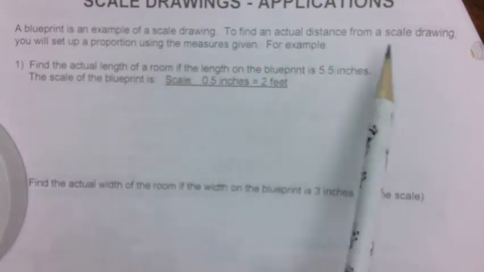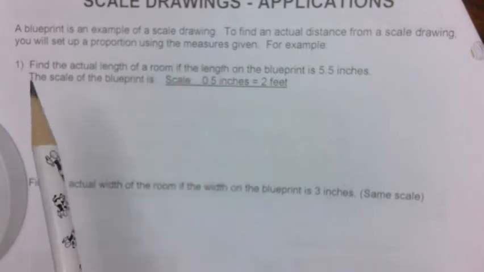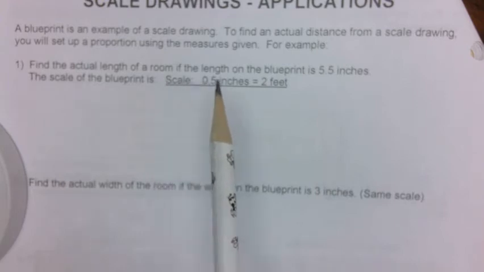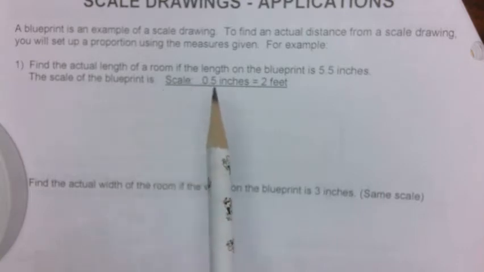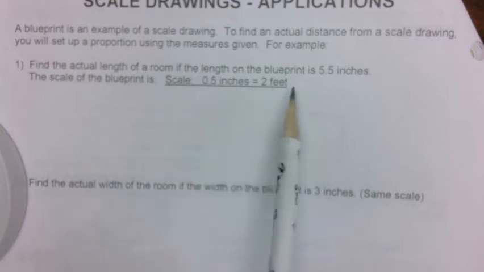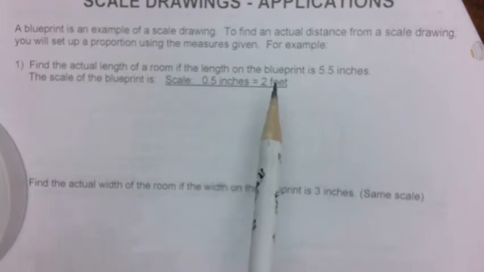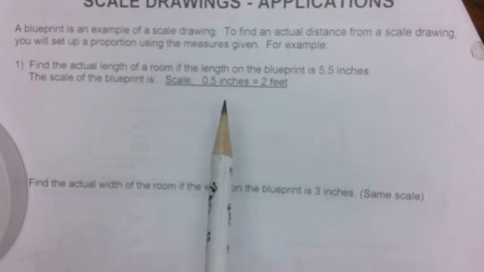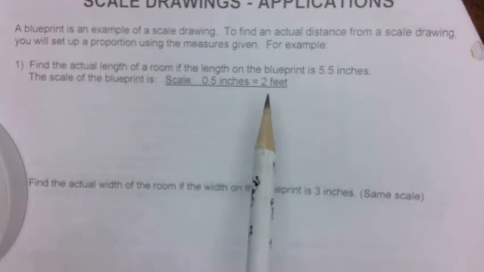To find an actual distance from a scale drawing, you will set up a proportion using the measures given. In our first example, they want us to find the actual length of a room if the length on the blueprint is 5.5 inches. The scale given by the blueprint says that a half an inch is equal to 2 feet. This is called a scale ratio. It is not a scale factor. One reason why it's not a scale factor is because the scale factor doesn't actually include units. The reason why it's called a scale ratio is because these units are different from each other. When the units are different, we call that a scale ratio.